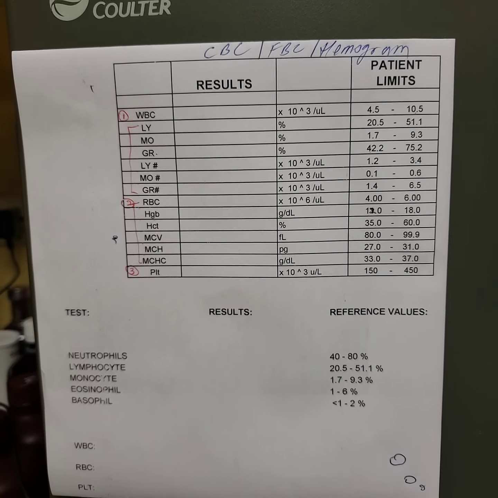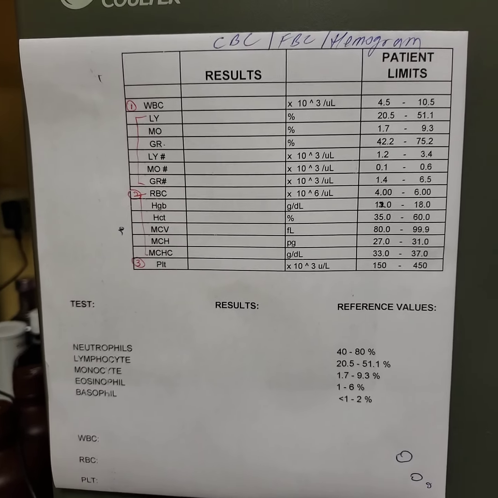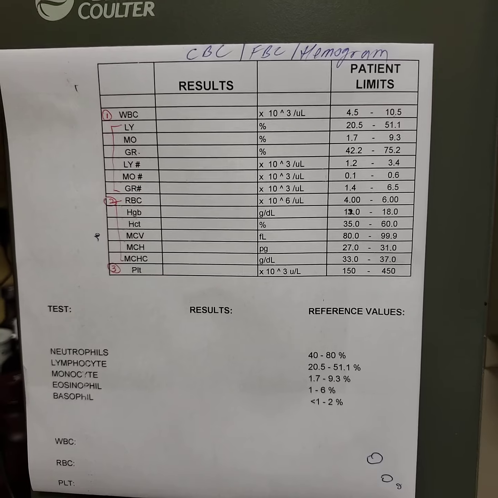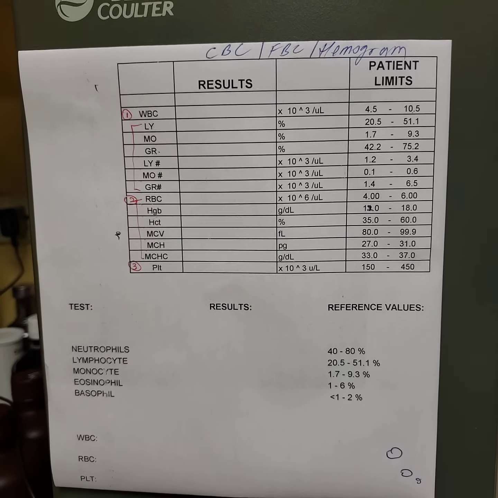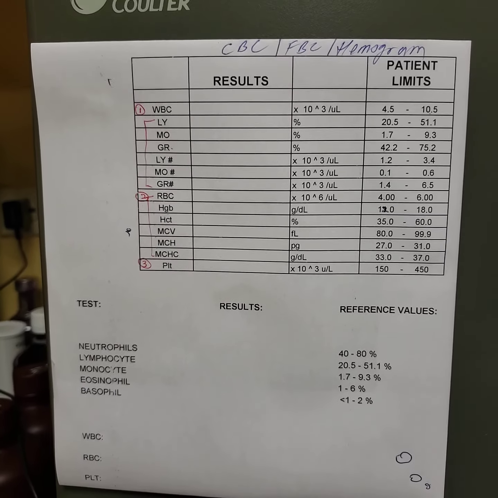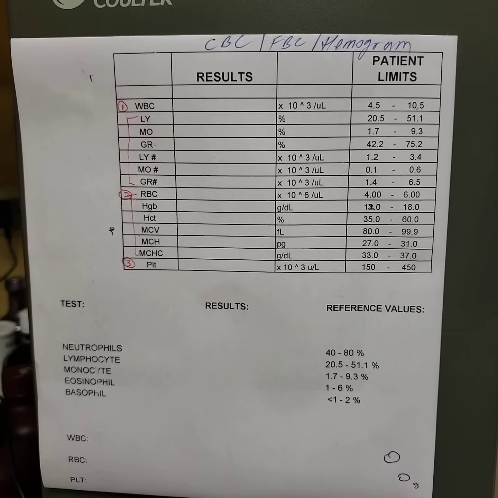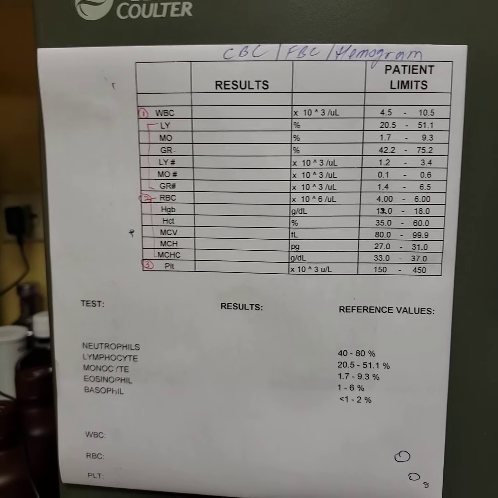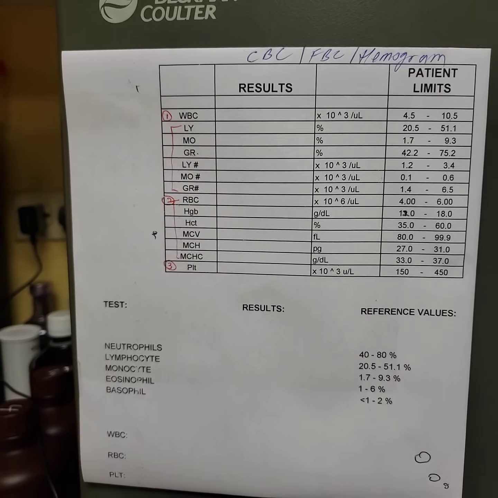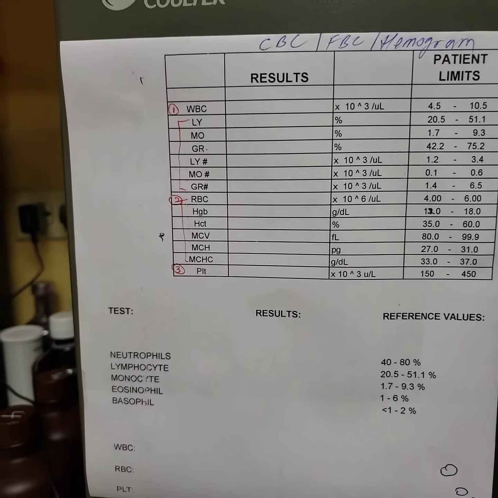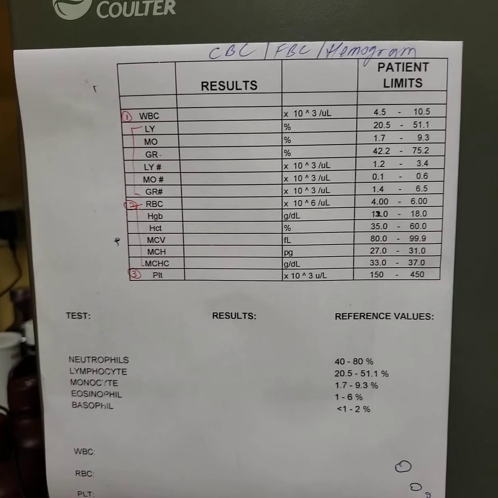Let me give you a little idea over the next couple minutes what really is a CBC and how you, as a patient, as a student, as a fellow MLT, can get a refresher or a little more introduction to your blood count. Firstly, blood is made in our bone marrow.